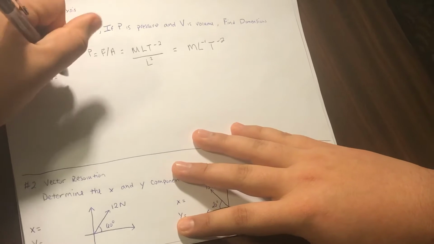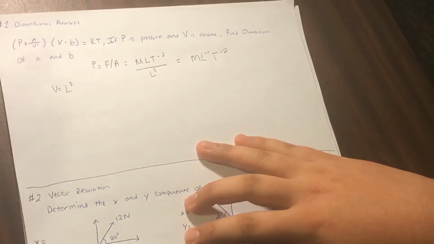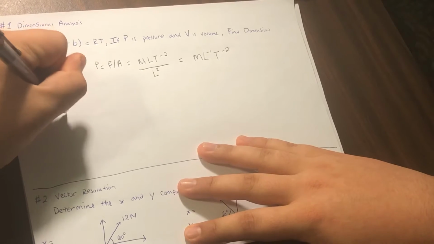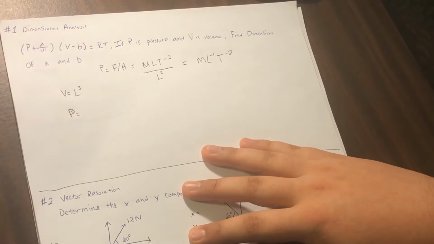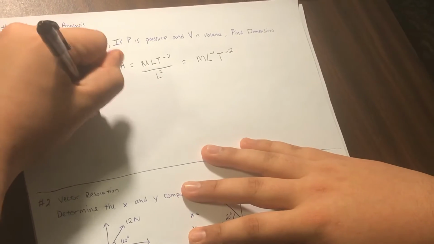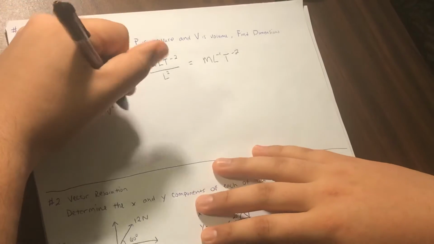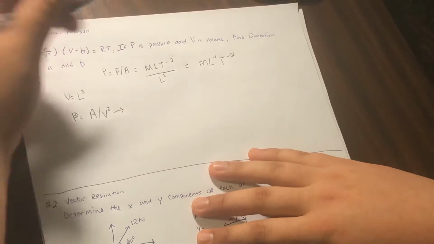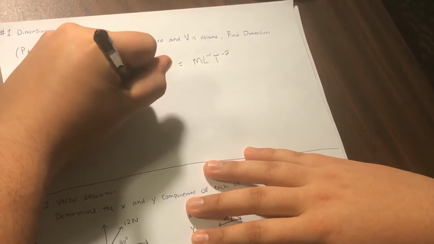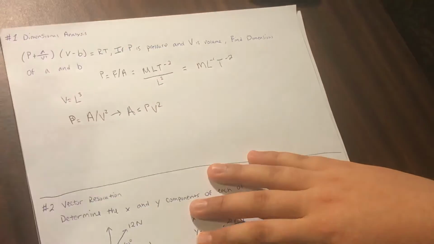Volume equals L to the power 3. So if pressure equals A divided by volume squared, that's also A equals pressure times volume squared.